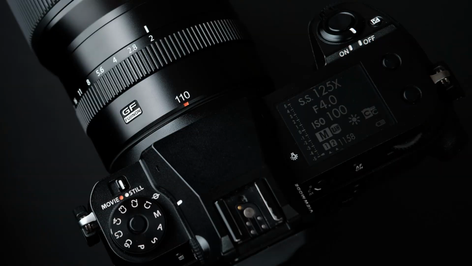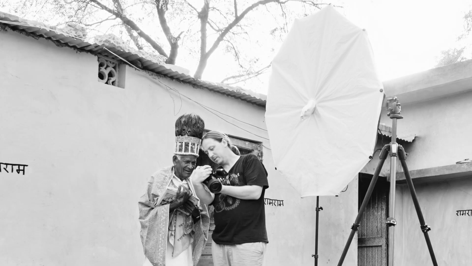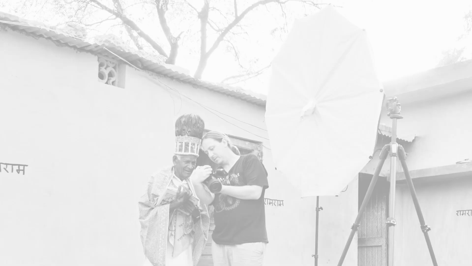For this trip, I was working with my GFX 100S, and as I've done the entire way through this project, a single strobe to give some consistency to the light in my images. Now, in the past, I've taken a Westcott Apollo Octa or a Photek Softlighter with me, but this time I was traveling alone, and that sort of setup is just that little bit too cumbersome when you're working in small spaces or in any sort of wind.